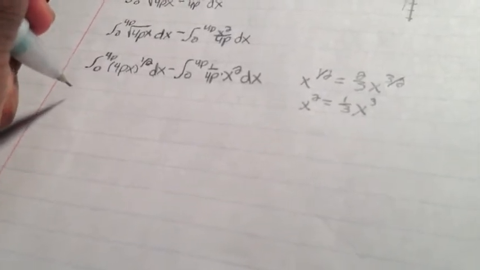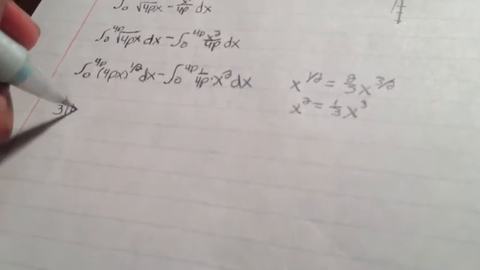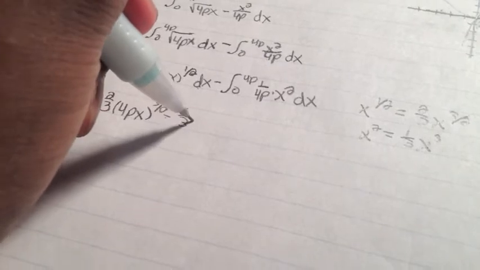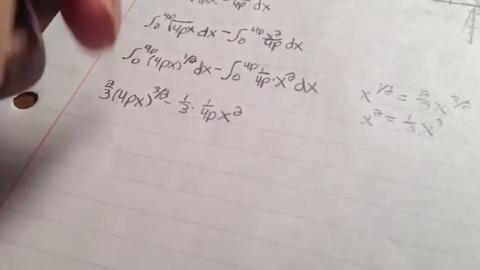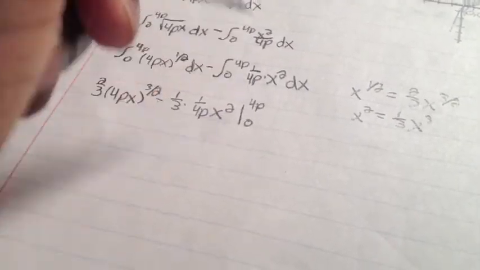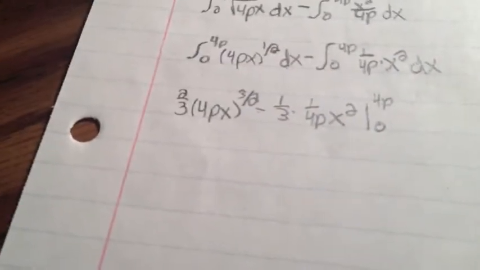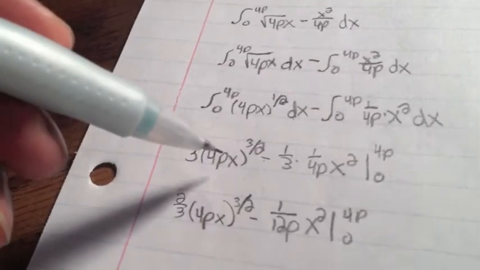So basically the antiderivative from 0 to 4p is going to be 2/3 times (4px) to the 3/2, minus 1/3 times 1 over 4p times x cubed, from 0 to 4p. So there's our antiderivative. Now we can simplify this into 2/3 (4p) x to the 3/2 minus 1 over 12p x cubed, from 0 to 4p. What I did when I took the antiderivative was basically join these two integrals together again. So now I'm going to plug in 4p and 0.